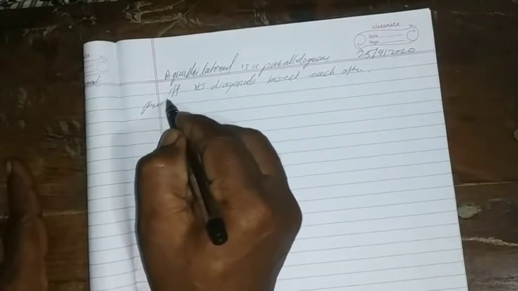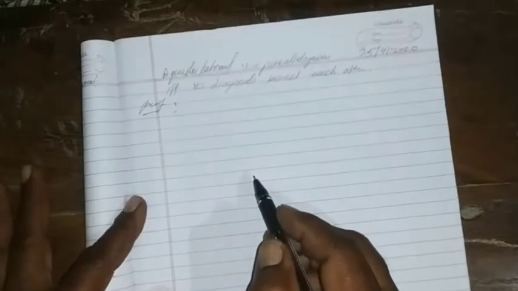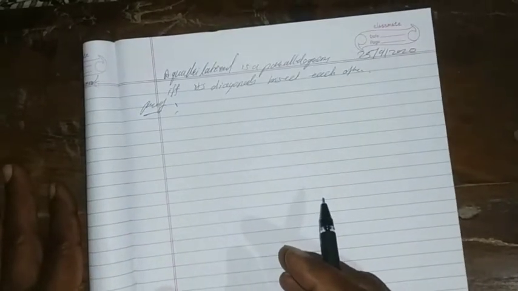Proof. In this application or property, there is an if and only if. Therefore, we have to prove the theorem and its converse. First we take the quadrilateral ABCD as a parallelogram.